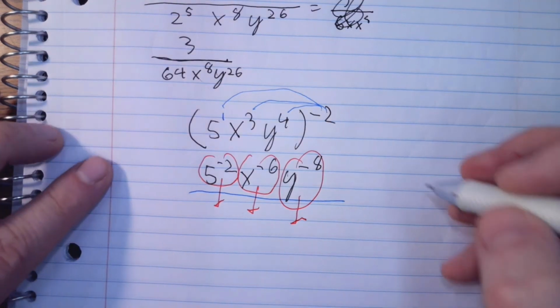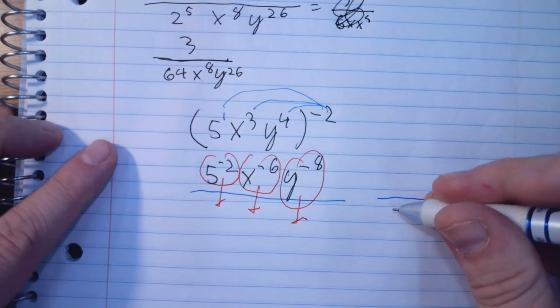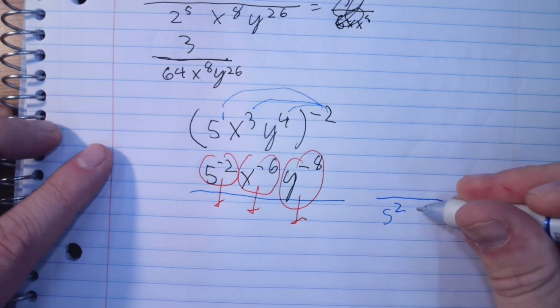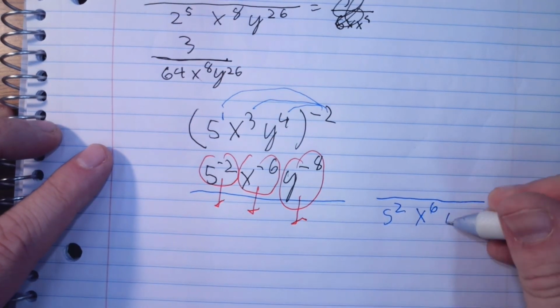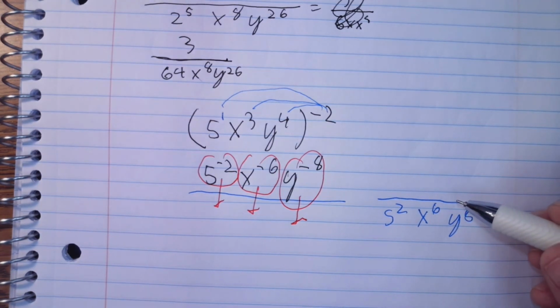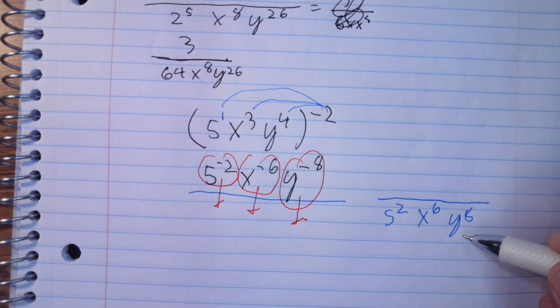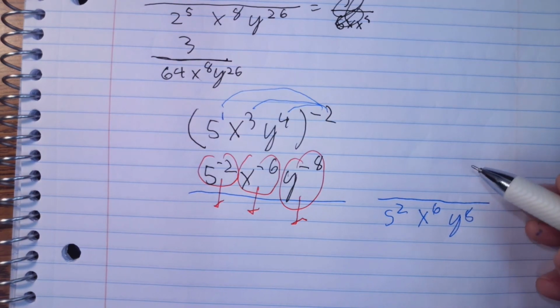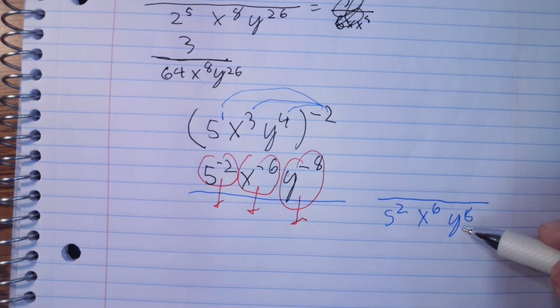So basically what I'm saying there is I'm going to have 5 squared, x to the 6th, y to the 8th, and then now my fraction looks stupid. It just has a line and then a bunch of stuff below. What do you think I should do? I'm not going to put a 0 on top because 0 divided by this would equal 0, right?